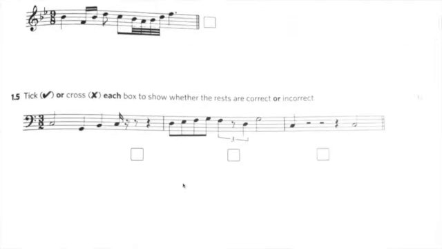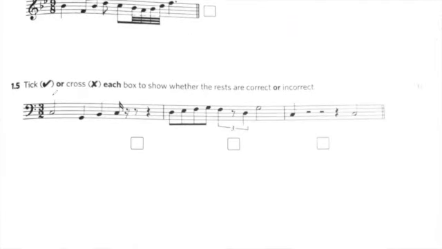And finally, the rests questions. Pay attention to your time signature first. 3/2 time, 3 minims in a bar. Tick or cross each box to show whether the rests are correct or incorrect. 2 things you need to check. Number 1, does it add up to the bar? Number 2, is it written or grouped correctly?